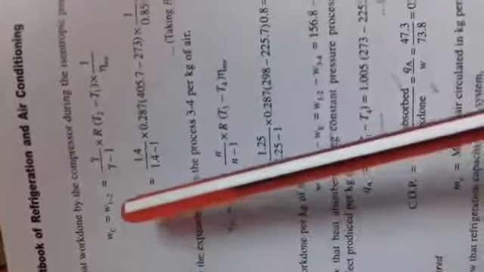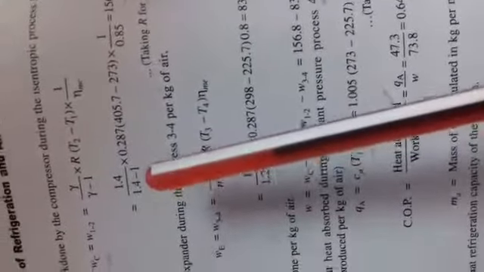Putting all those values, 1.4 upon 1.4 minus 1, R value is standard, 0.287, into the difference in temperature, 405.7 minus 273, into 1 upon efficiency 0.85. Calculating all those values, we get 156.8 kilojoule per kg. Taking R as the standard value, 0.287 kilojoule per kg K.